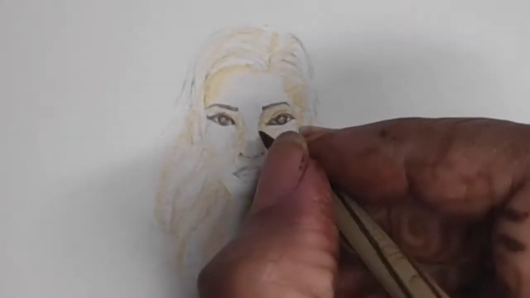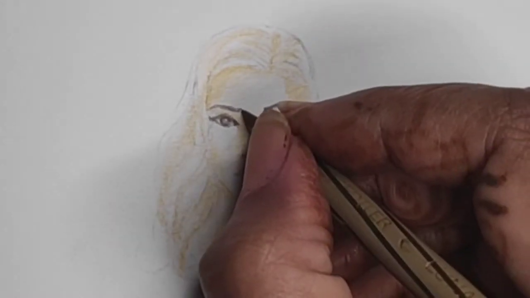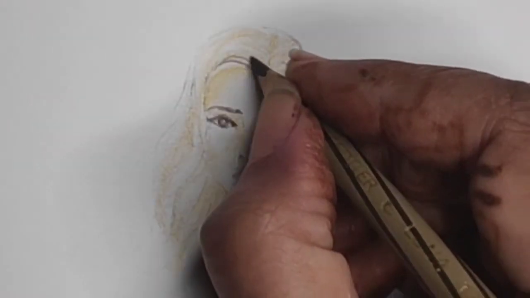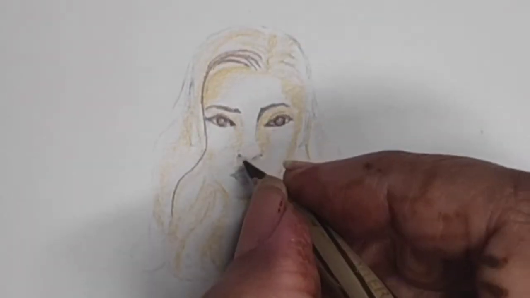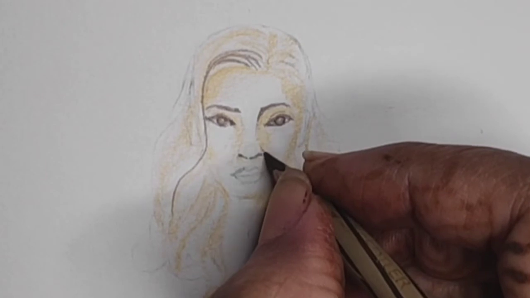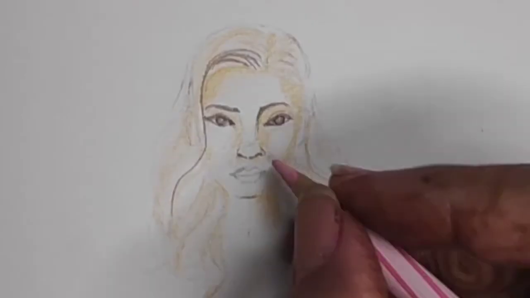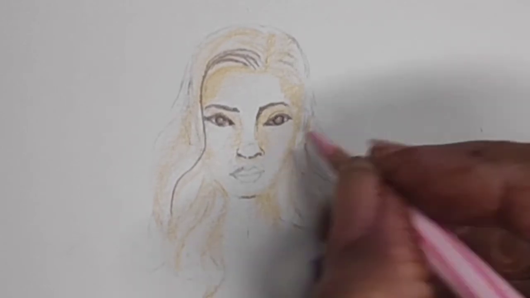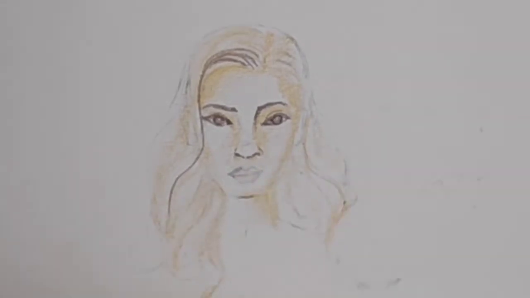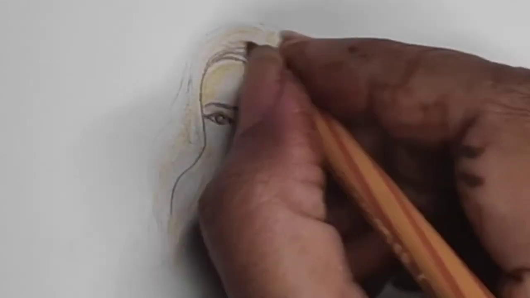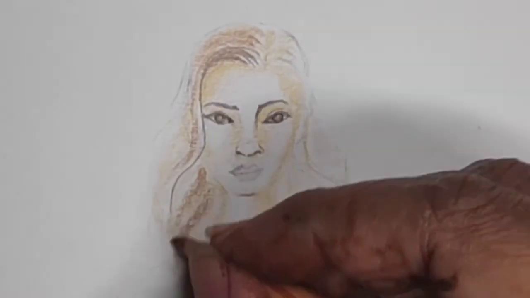So adding the features nicely, and then the hairline. Now as you can see, whenever I'm drawing hair, it goes according to the flow. So that is very, very important. I'm giving a bit of pink blush on, adding the lips, light pink. Again adding the hairline, flowing it.